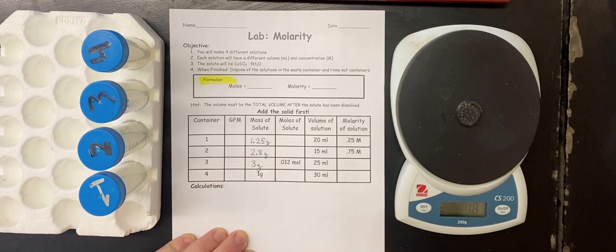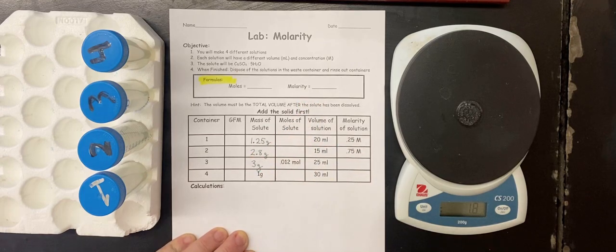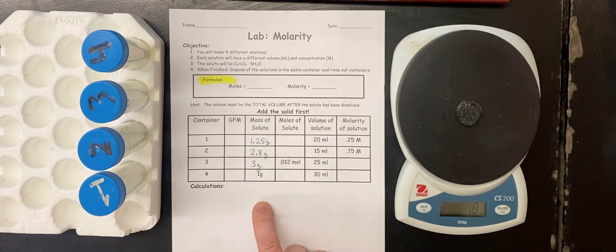In a separate video, I'll go through one practice problem with you to show you how to do these, but make sure you fill in the mole formula and the molarity formula. I'm just going to do the actual work here, and then you're going to put all your calculations on the bottom, including the mass calculations. I'm just showing you the direct answer to make things go a little faster.